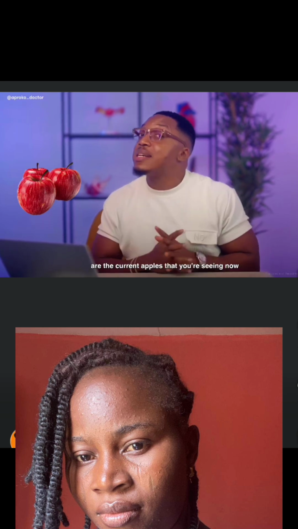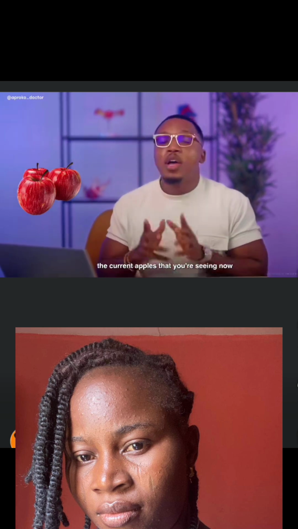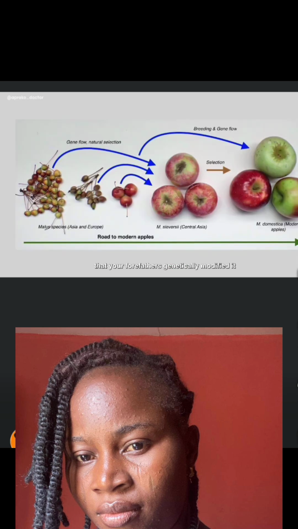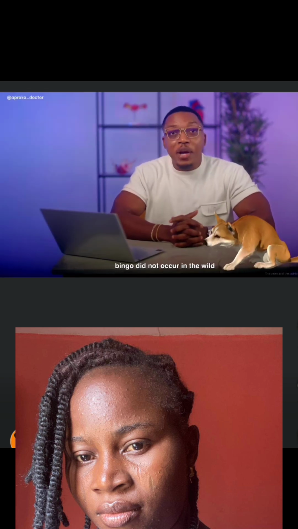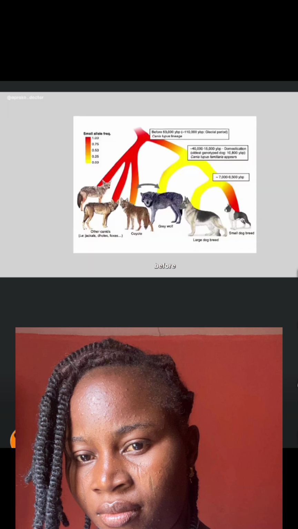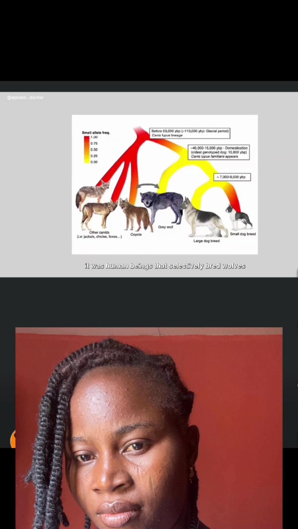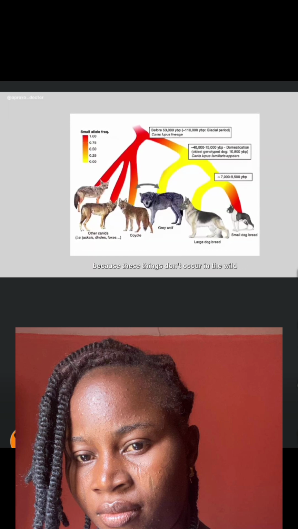Yes. Another thing that was done by traditional genetic modification are the current apples that you are seeing now. Just know that your forefathers genetically modified them. The one you are seeing now is not the one that used to be before. Another one is the dog. Yes, woof, woof, bingo. Bingo did not occur in the wild before. It was human beings that selectively bred wolves and then they gave birth to bingo, because these things don't occur in the wild.